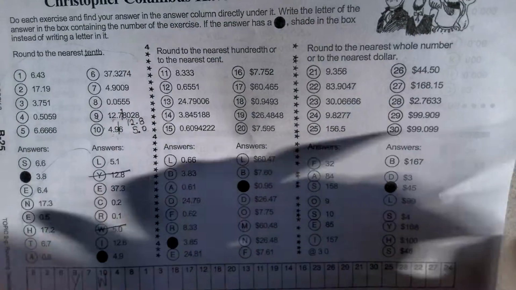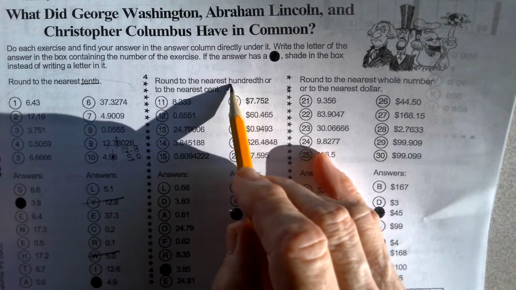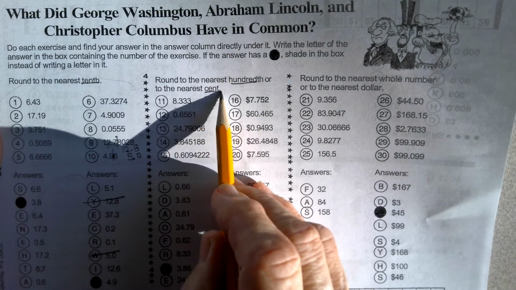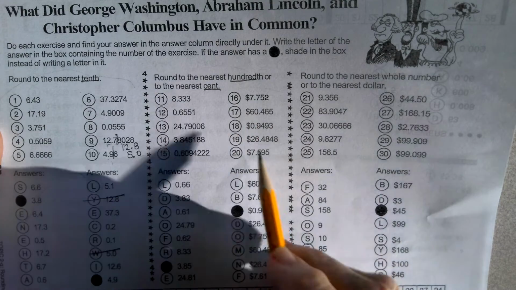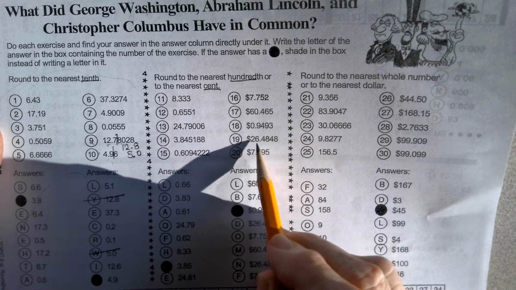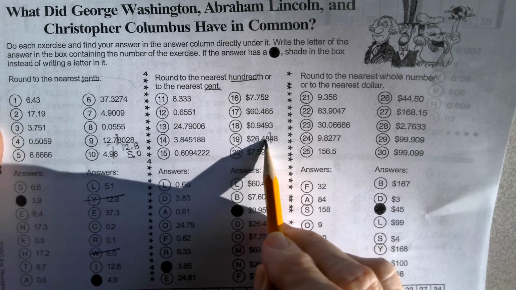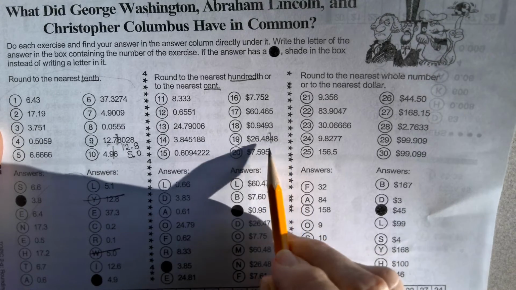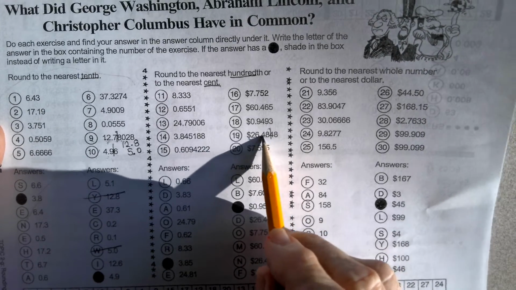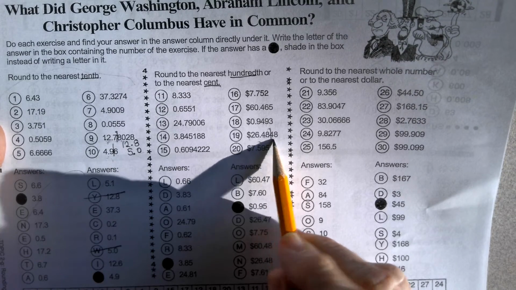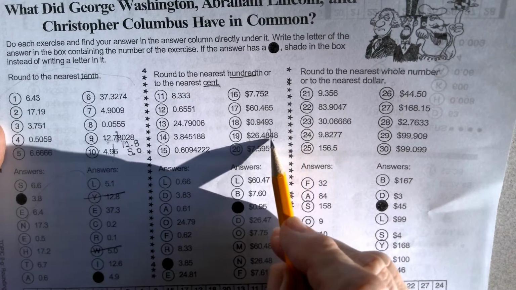Then skip over to this one. Round to the nearest hundredth, which is the same thing as the nearest cent. So nearest cent is, if I were going to round this to money, and on number 19, here is the nearest hundredth or the nearest cent. So is this going to be closer to 48 or 49? 48, because it doesn't change.